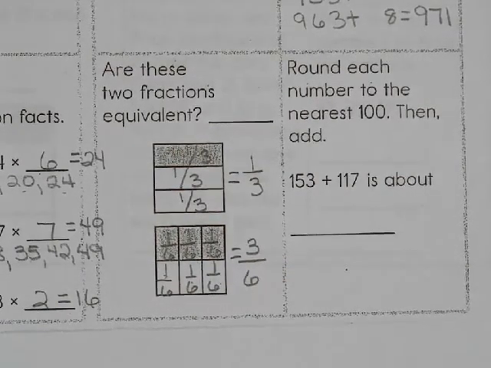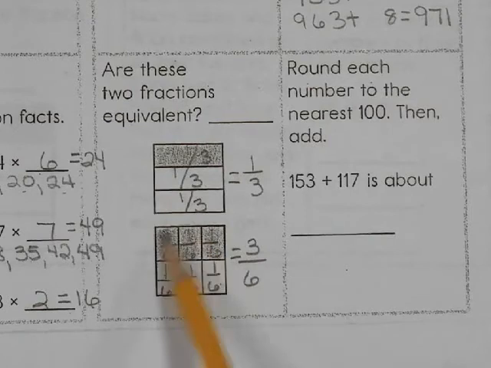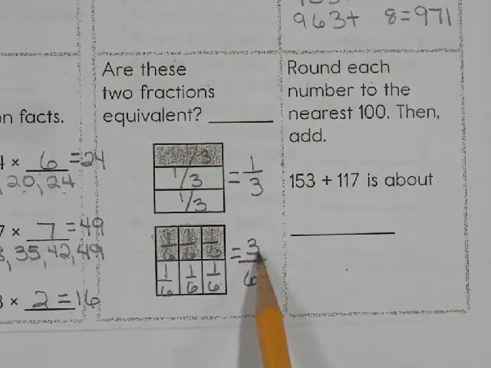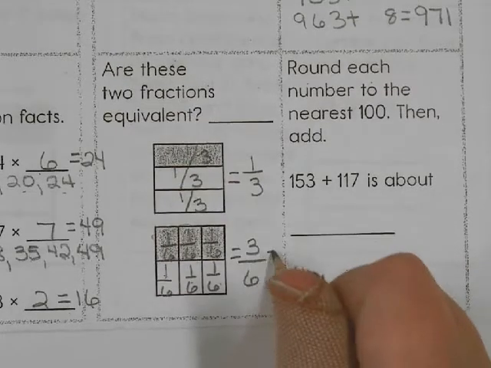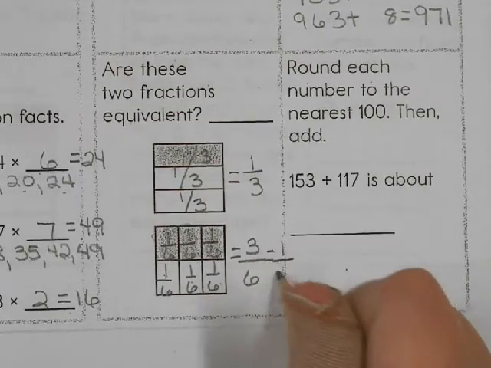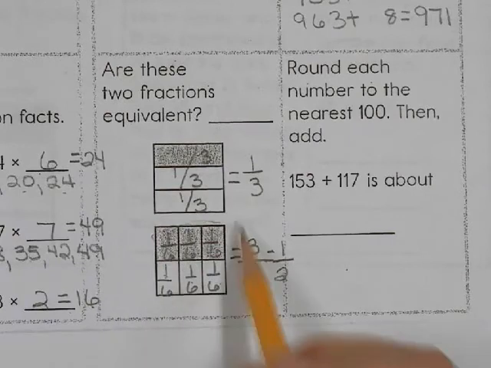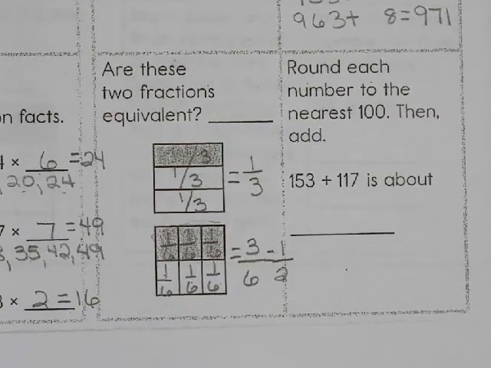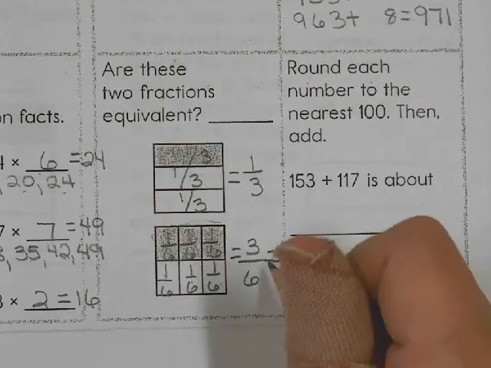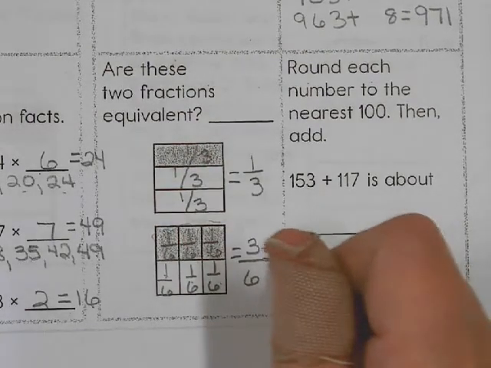If we think about sixths, it takes 2/6, which would be this part right here, to make 1/3. 3/6 in simplest form is half. Since we can see here that half of this square is colored in, the simplest form of 3/6 is half.